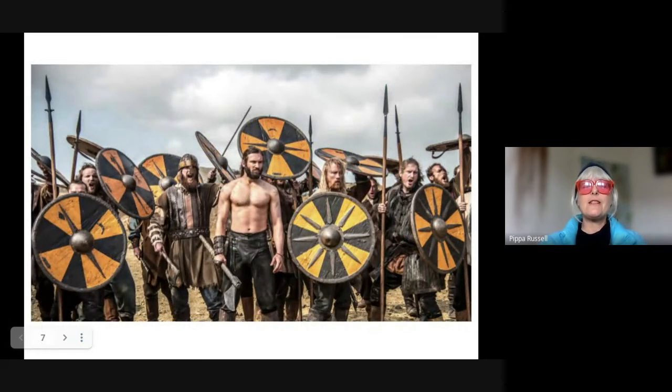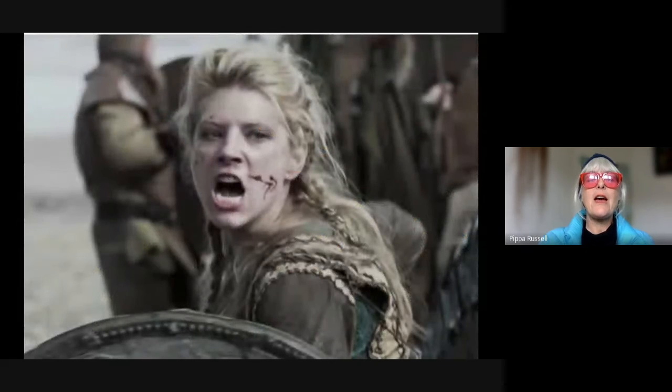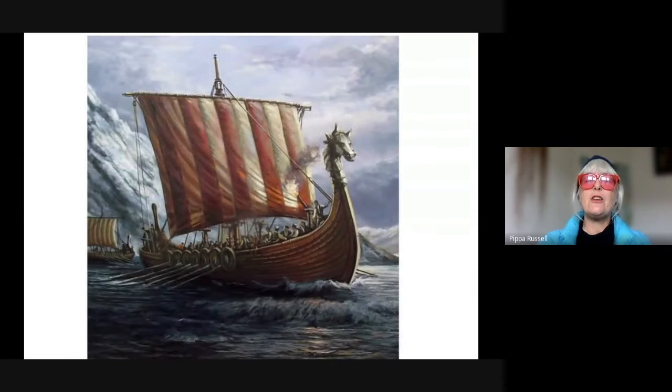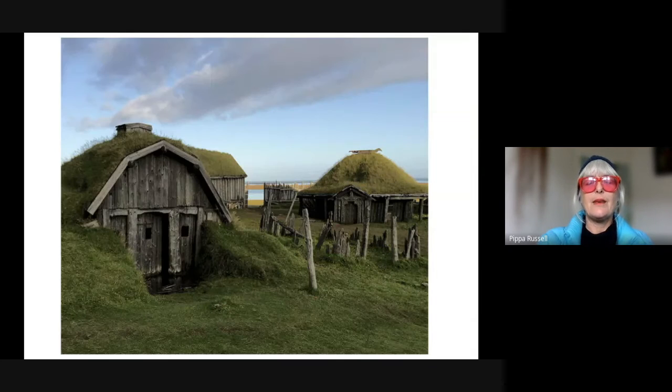All right, so let's go right back to the indigenous people of Sweden, and they were originally Vikings. And so all the Nordic countries were Vikings. They were a warrior culture, they were great explorers and known for their seafaring skills, and that's how they conquered many lands. They lived in villages made out of the resources around them.